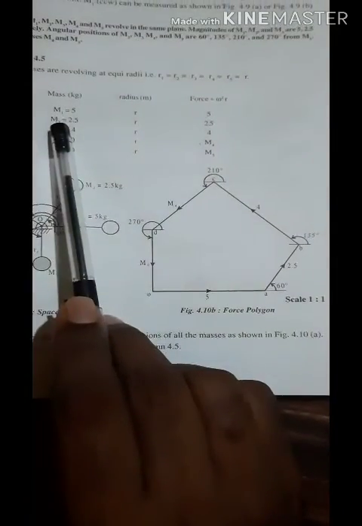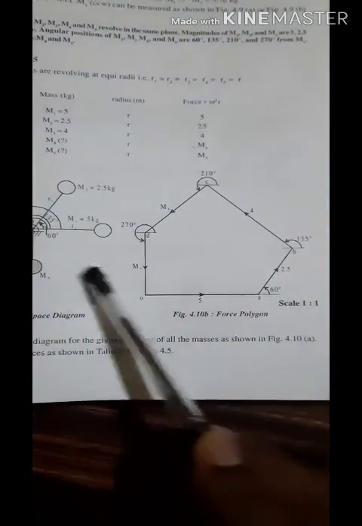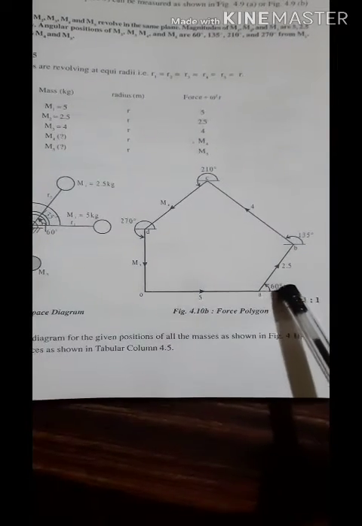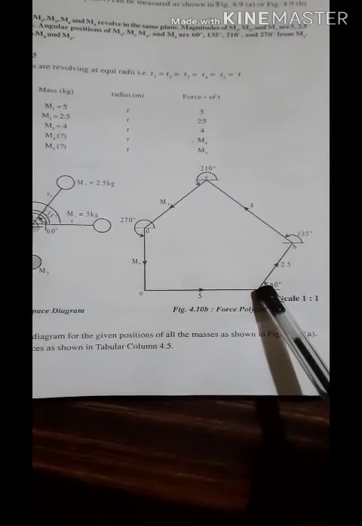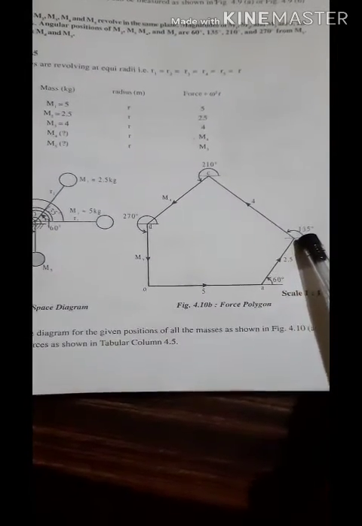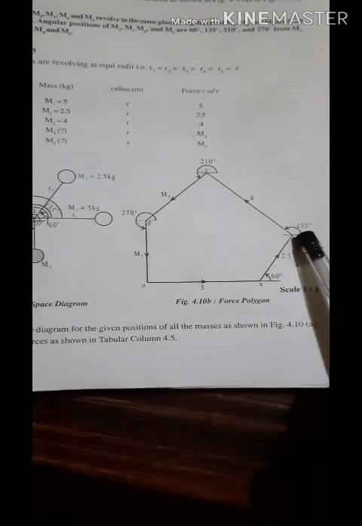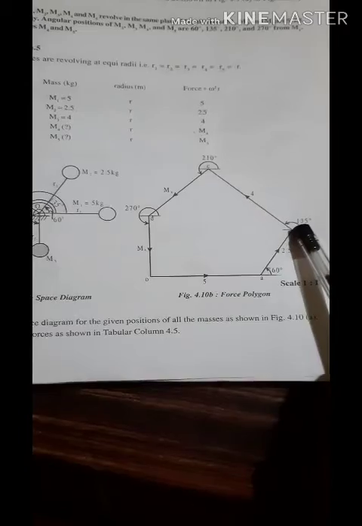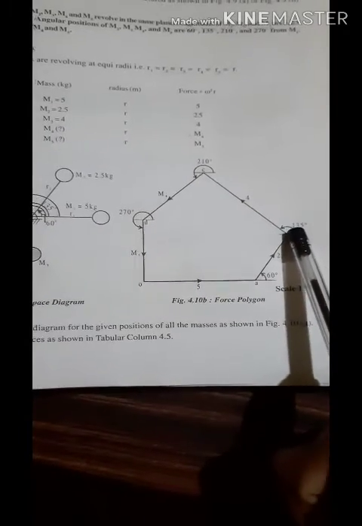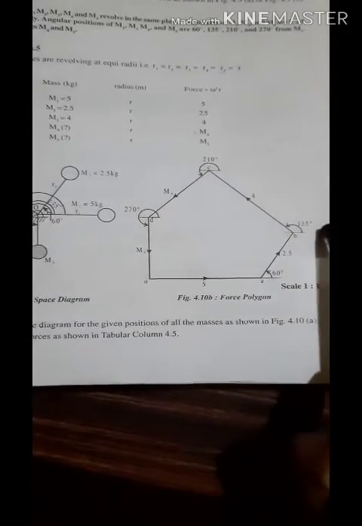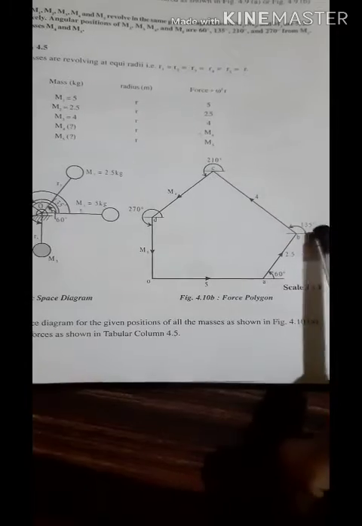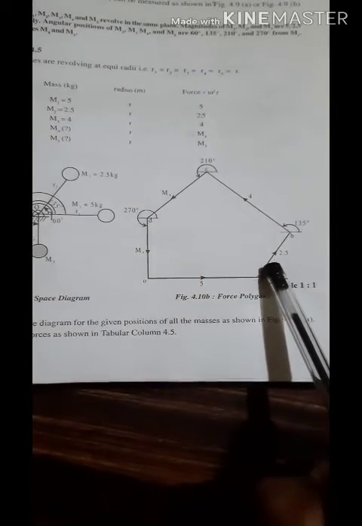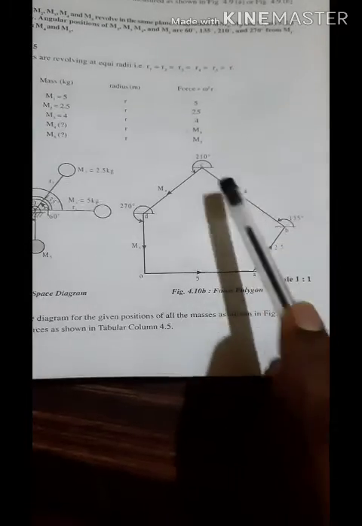Now take the second mass m2, 2.5, at an angle of 60 degrees with respect to horizontal. Draw 2.5 centimeter from A to B. Now at point B, draw a horizontal line just for the angle reference. Also, all angles should be calculated in the counterclockwise way.